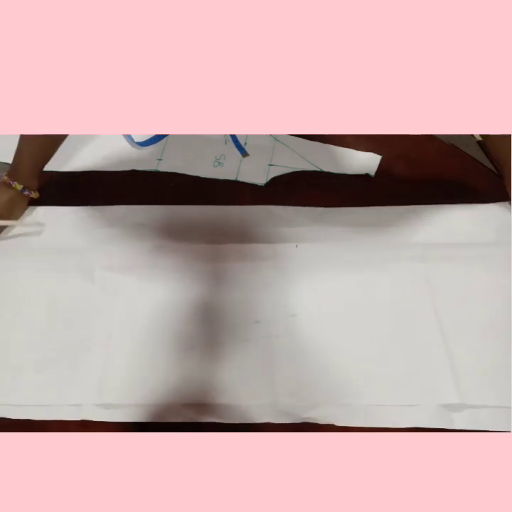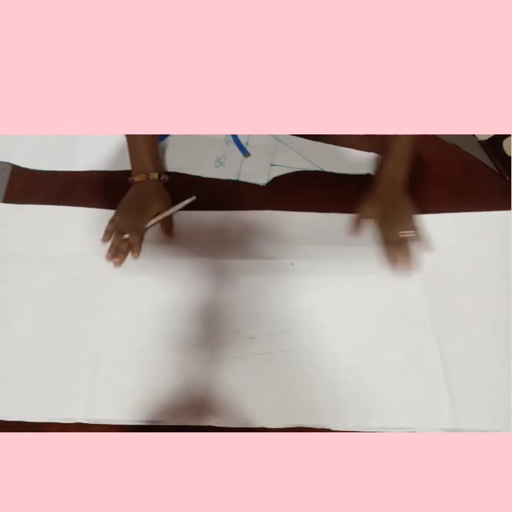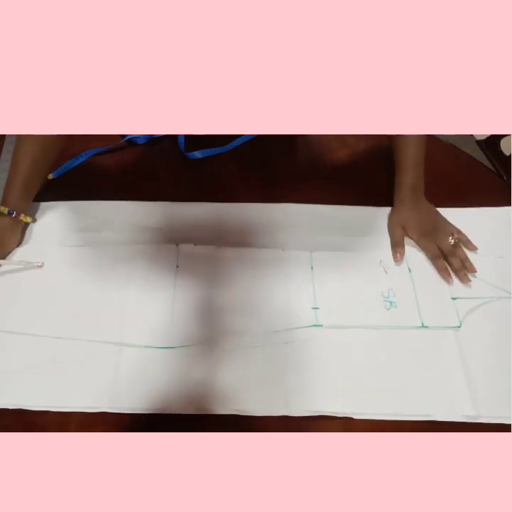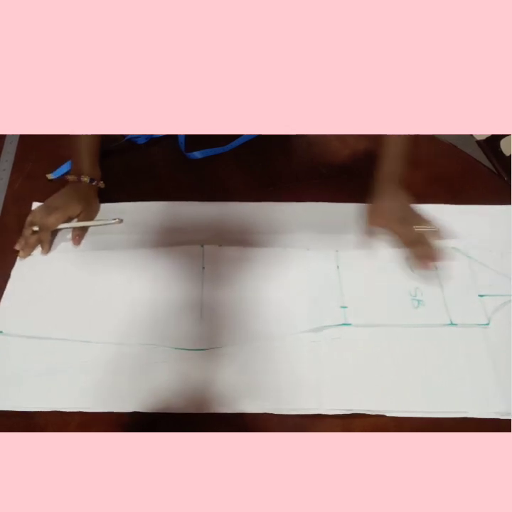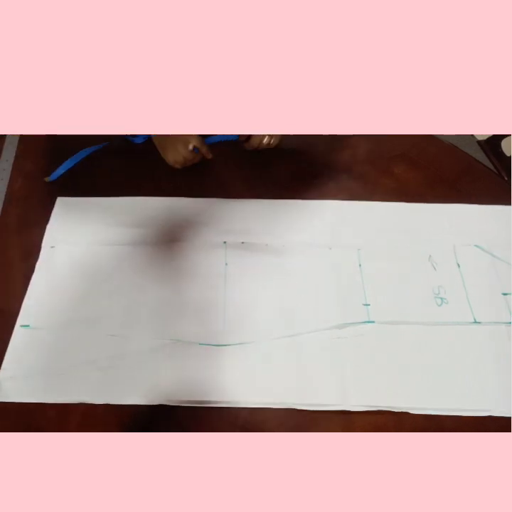Then when you are through, you get another fabric. This time around, you are going to be cutting it like the way you cut the side front. This is the side back. You place your pattern at the middle of the fabric, making sure that you have 3.5 inches allowance here and 3.5 inches allowance here.